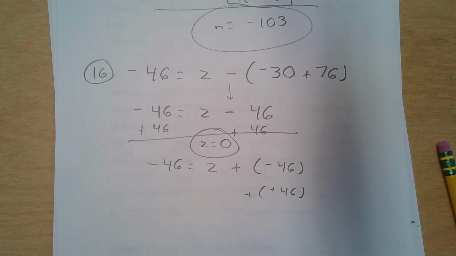So homework 1 through 18. Don't get too bent out of shape about 1 and 2. In fact, if you just want to skip 1 and 2, I don't care. Do 3 through 18. 3 through 18, all right? I will review a few with you tomorrow.